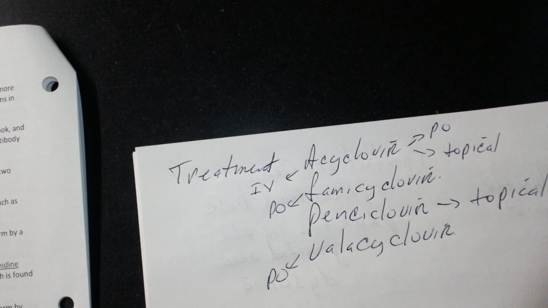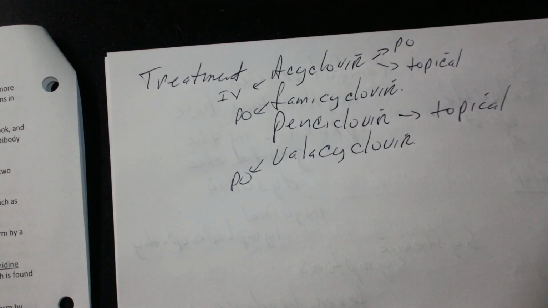These particular drugs, they interfere with the DNA synthesis of the virus. They're modified by the viral kinase. They act as guanosine analogs once they're phosphorylated.